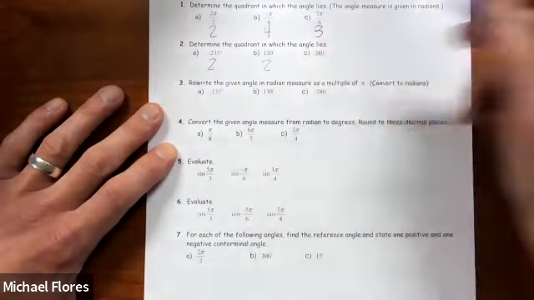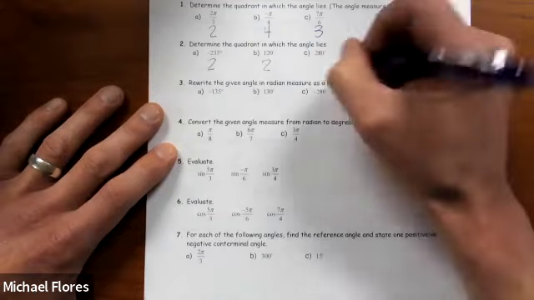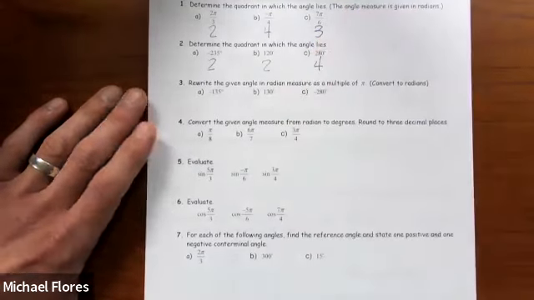120 degrees, also quadrant 2. And then 280 degrees would be quadrant 4.